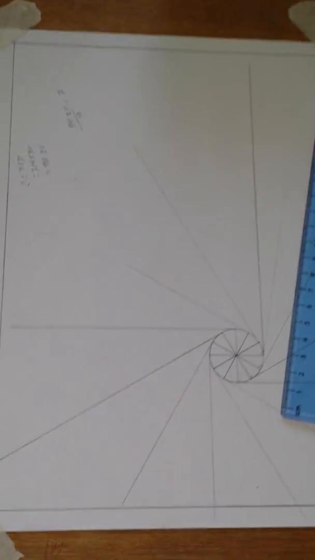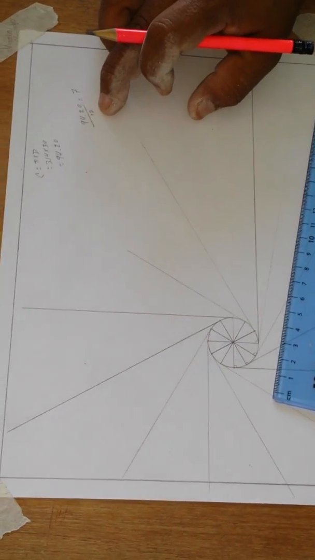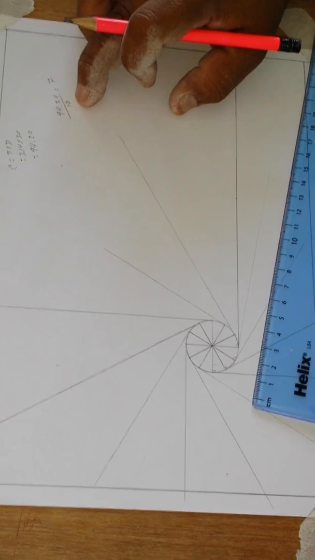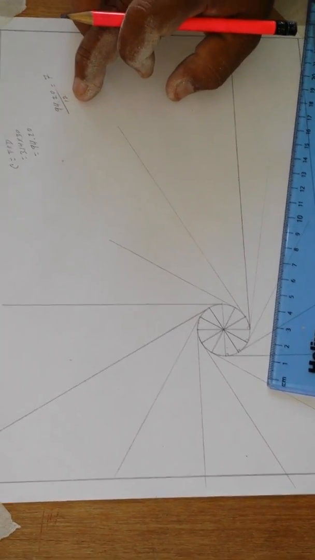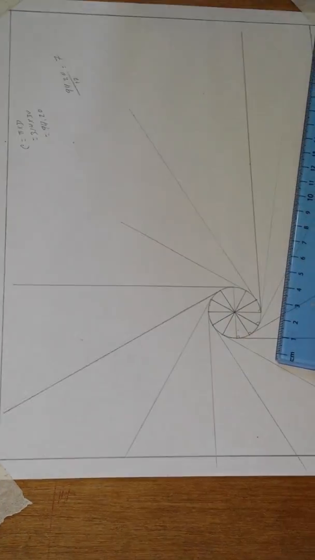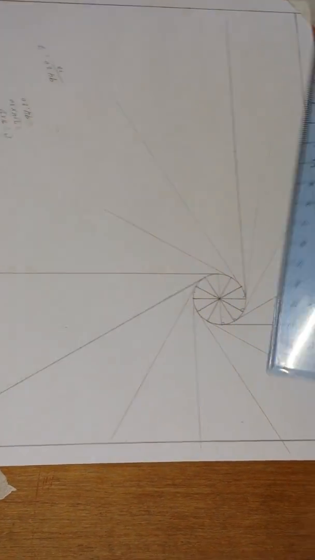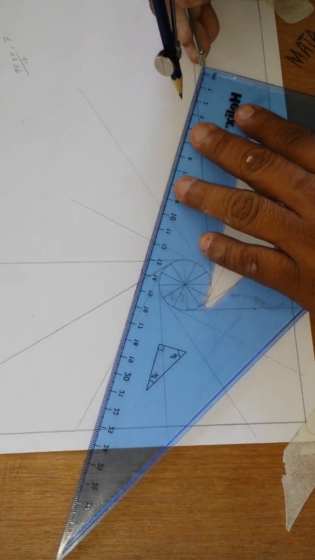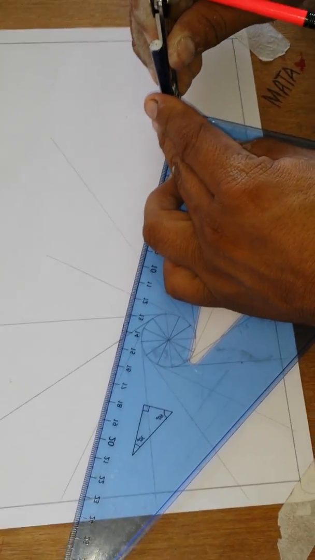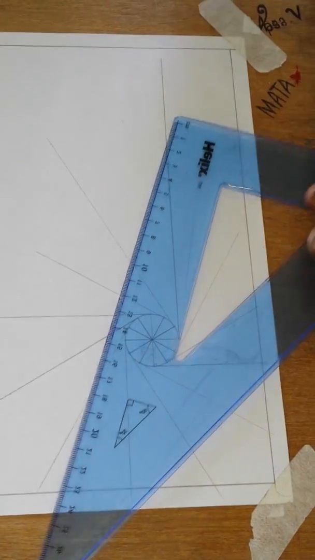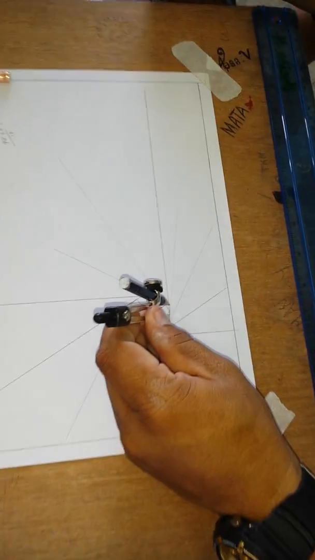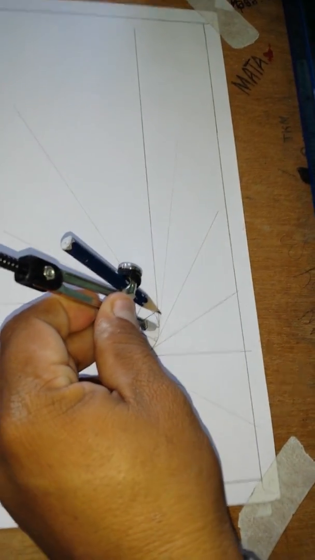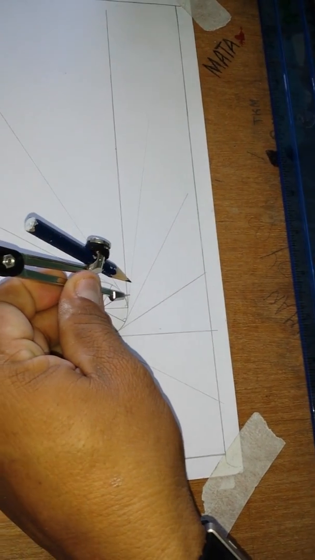Right? So 7 times this gives you what? 84? Yes. 84. Alright, yes, because then you are short of 2 millimeters. So 7. So you can set your compass to 7 millimeters. 7 millimeters. And then you strike that how many times? 12. 12 times.